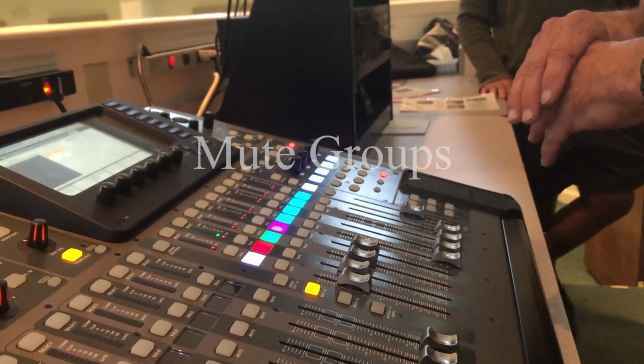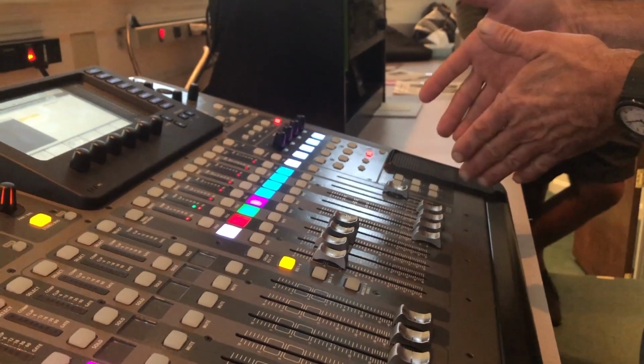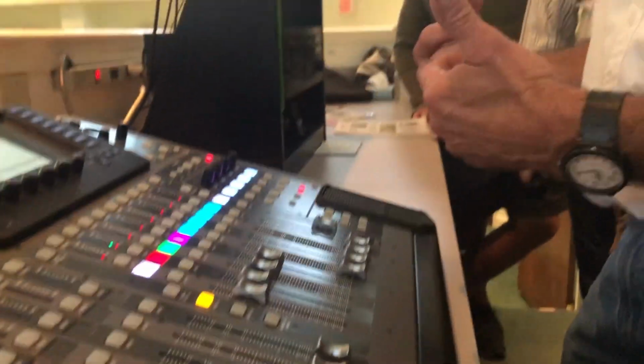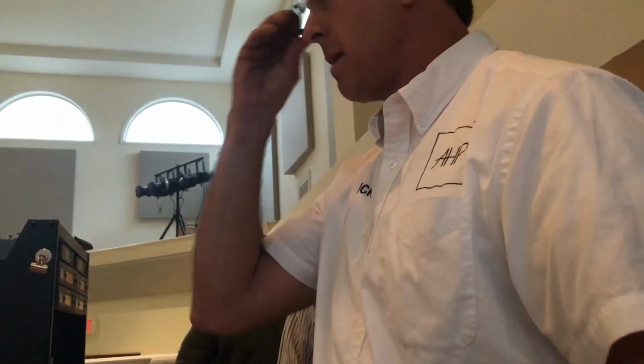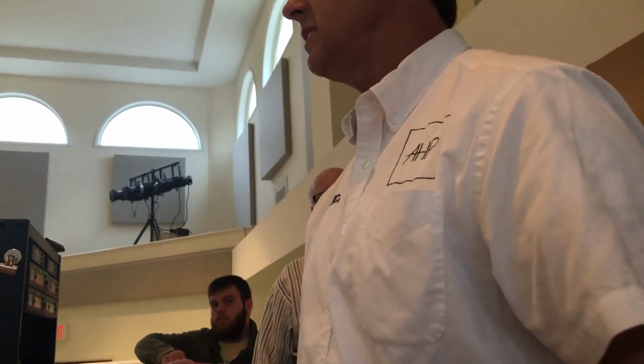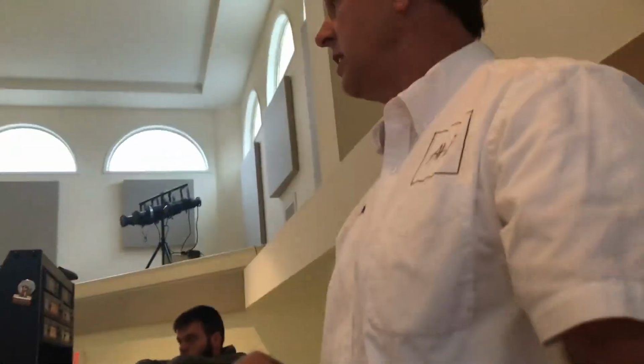Now the mute groups. Again, I use the mute groups a lot because my philosophy is if I'm not using a mic, I don't need it to be open for multiple reasons. Somebody can come by and kick the mic stand and it makes a terrible noise. More likely than not, the problem would be if something starts feeding back on stage and you have no idea what it is, but it's not being used and it's a choir mic or it's a random instrument mic over there and it's just hollering and you're like, I have no idea what channel that is.